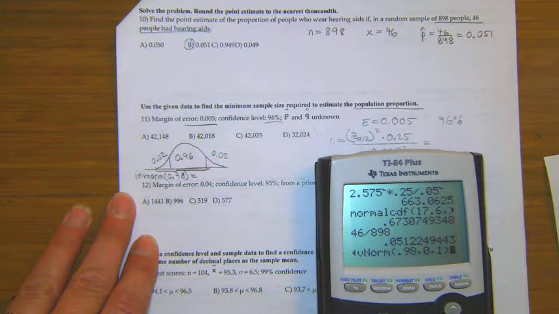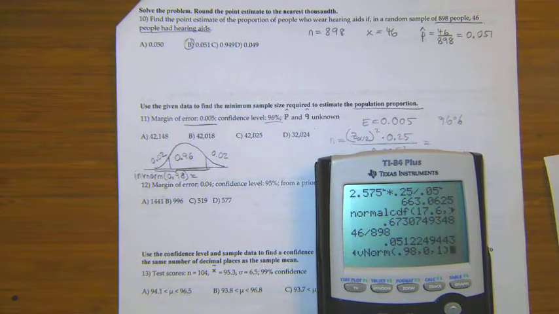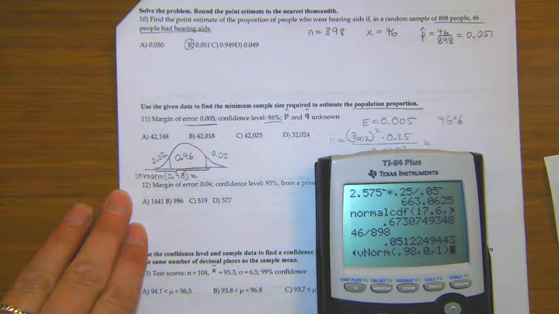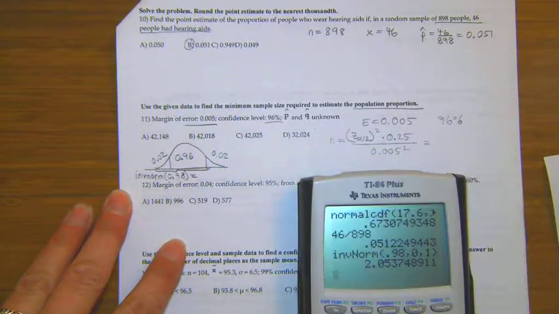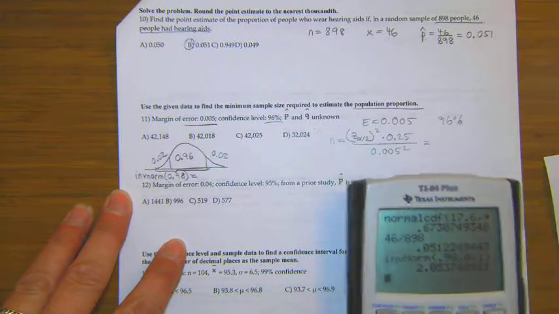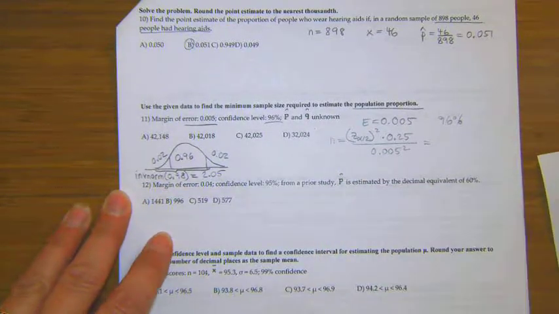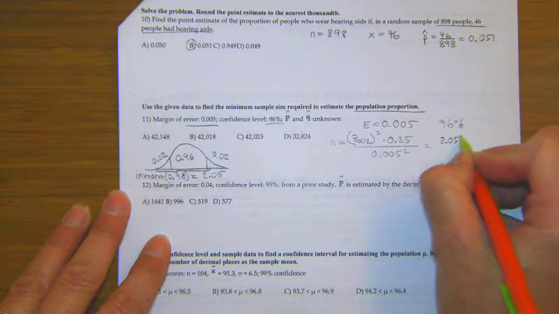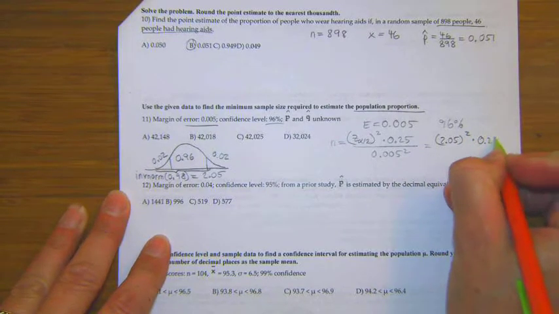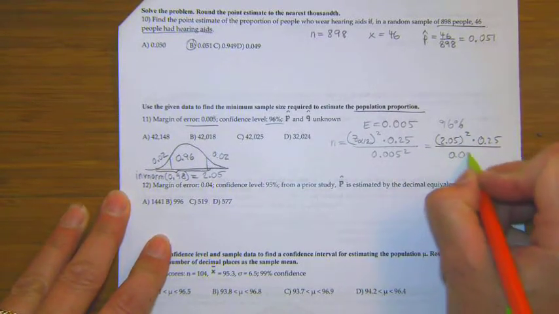And by the way, if your calculator does not have the questions top to bottom, you can actually just do inverse norm of 0.98 by itself, and that will give you this critical value. So you don't actually have to enter 0 and 1 if it's the standard normal distribution. I know each calculator is slightly different. And so we have a critical value of 2.05. So 2.05 squared times 0.25 divided by 0.005 squared.